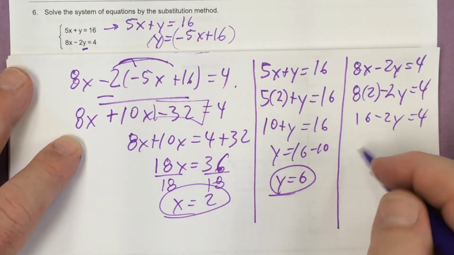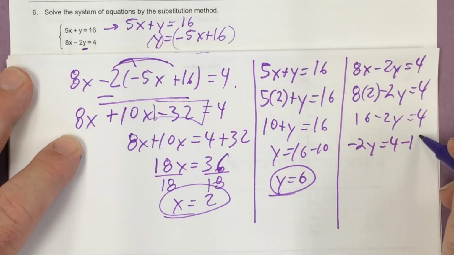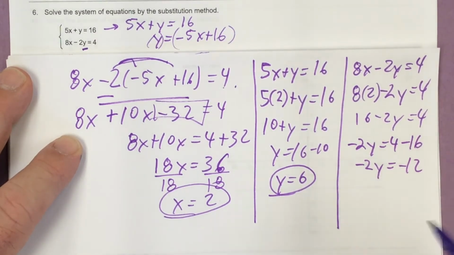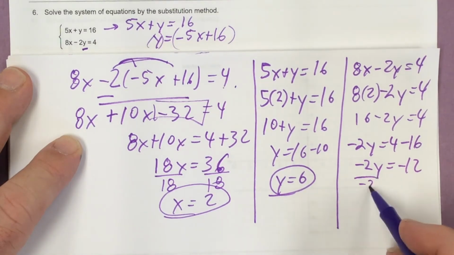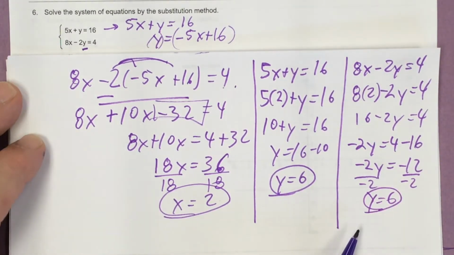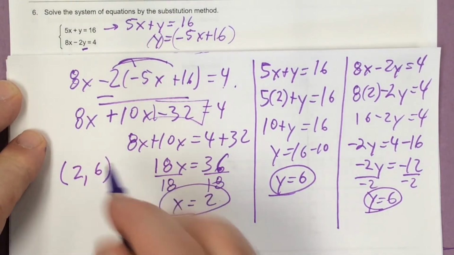Here, if I move 16 to the other side, that's going to give me negative 2y equals 4 minus 16, or negative 2y is equal to negative 12. And if I divide both sides by negative 2, I get y equals 6, because remember, negative divided by negative is positive. Since we obtained the same value for y, we can say that the solution is going to be the ordered pair 2 and 6.